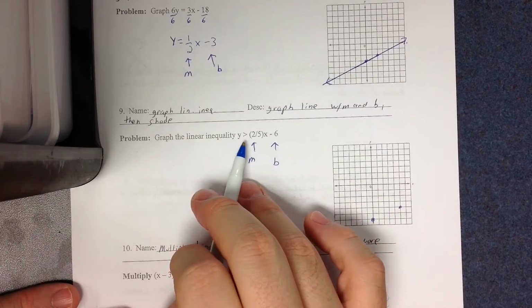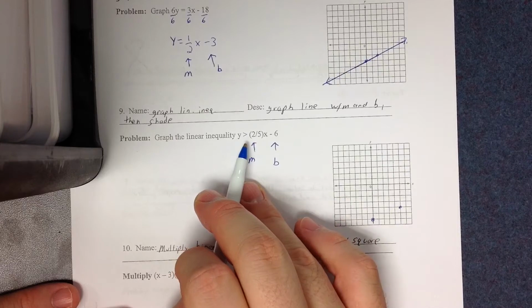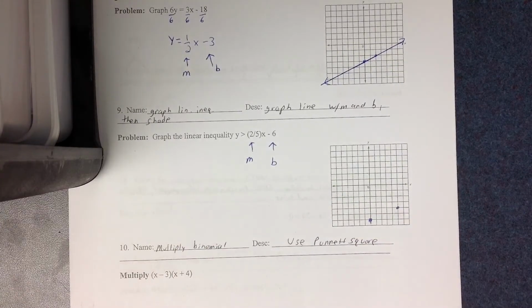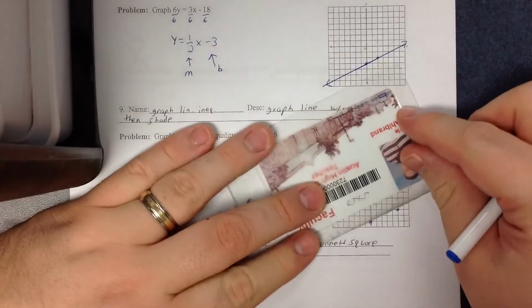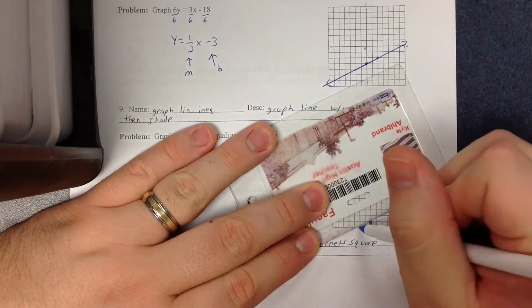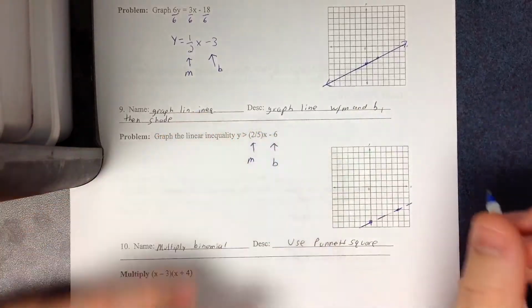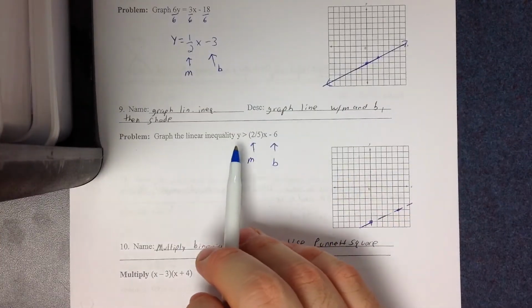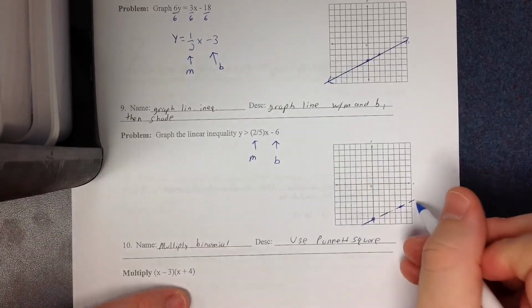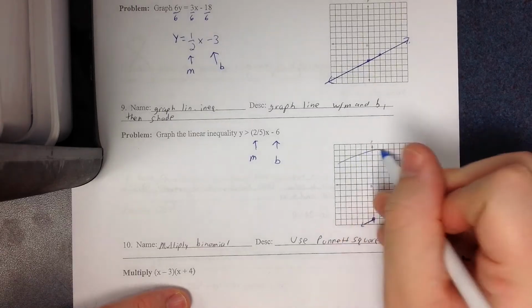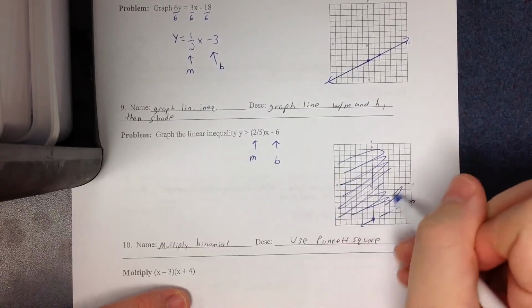Now since it's not an equal to, my line is going to be dotted or dashed, so I'm going to draw a dashed line. And since it's a greater than sign, I would shade above that line. So above that line would be all this area here.